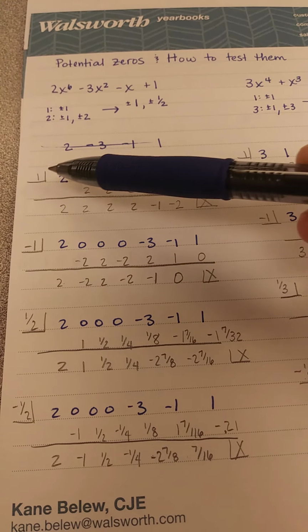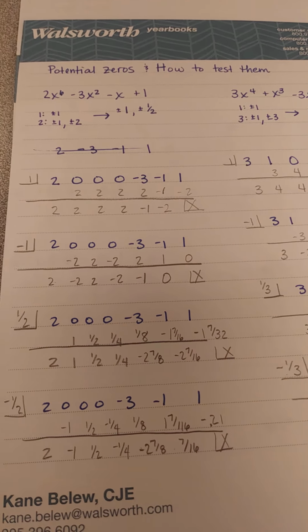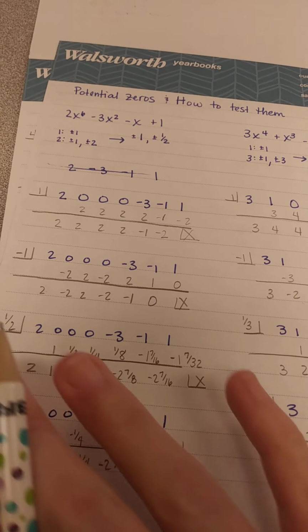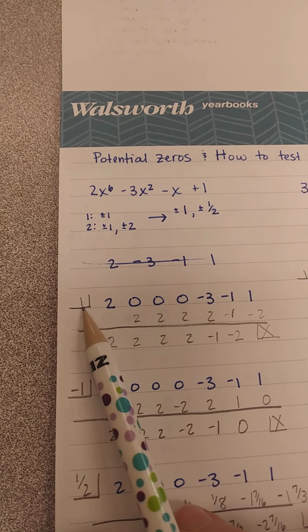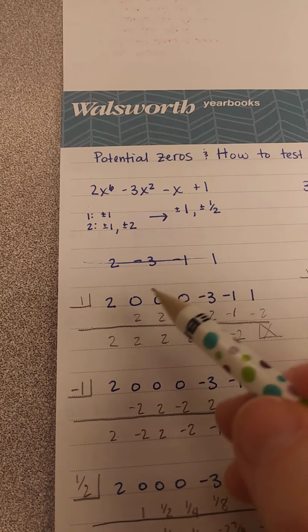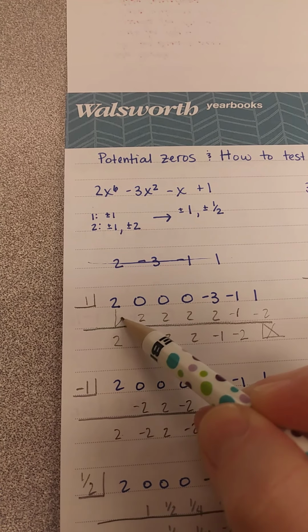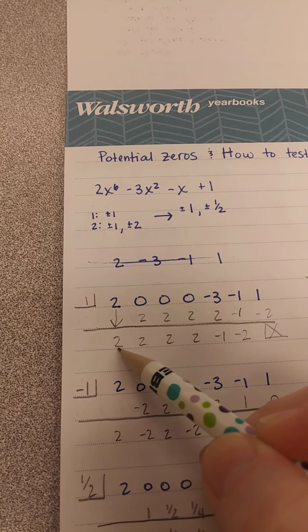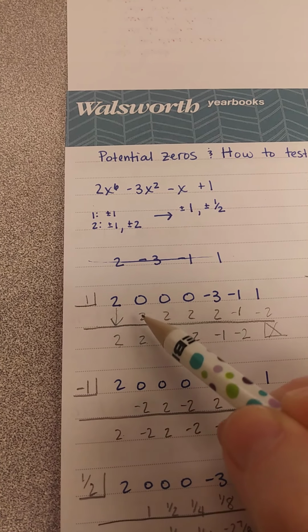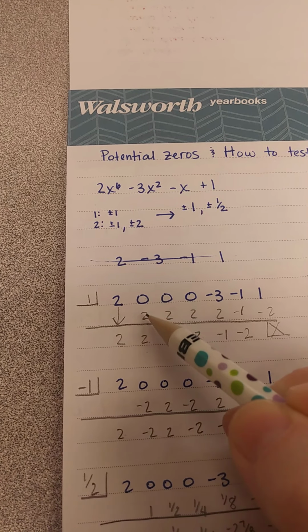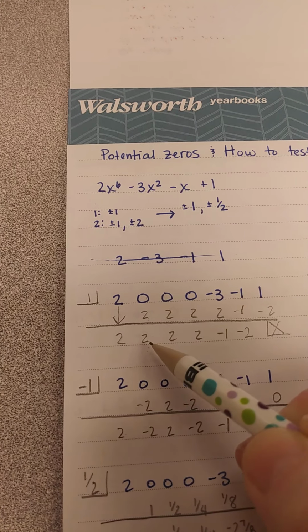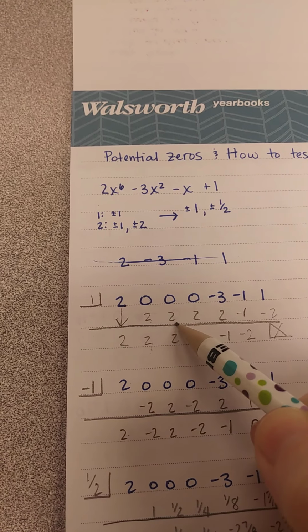Now, to test the 1, here's what we do. It's easy, but we have to do it a bunch of times so it gets boring. I put the 1 that I'm going to test right in this little box. I drop the 2 straight down. 2 times 1 is 2. Add. 0 plus 2 is 2. Now multiply. 2 times 1 is 2.